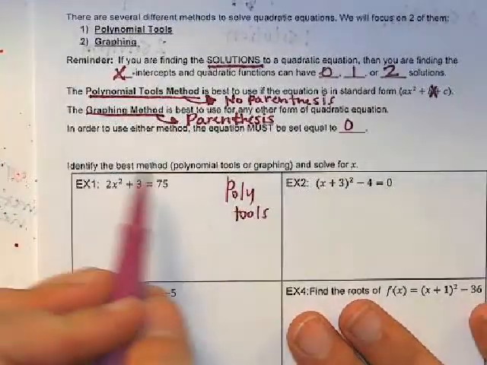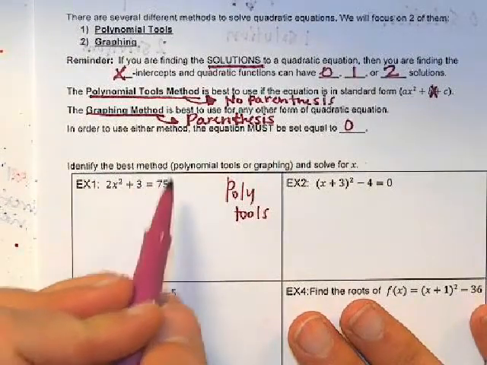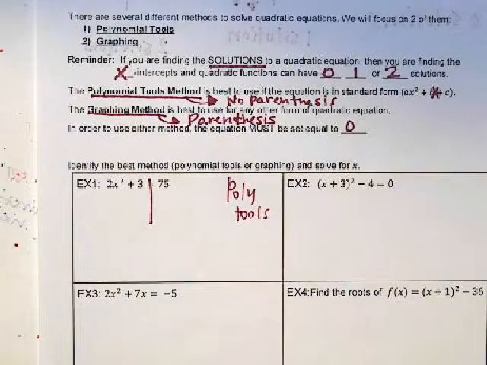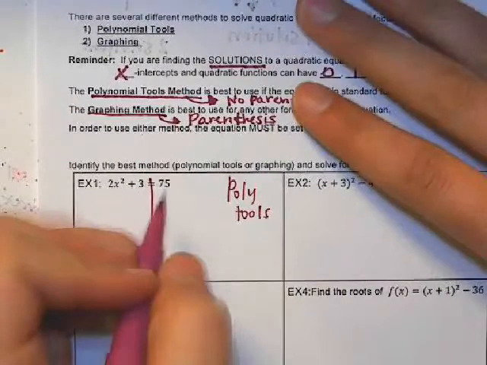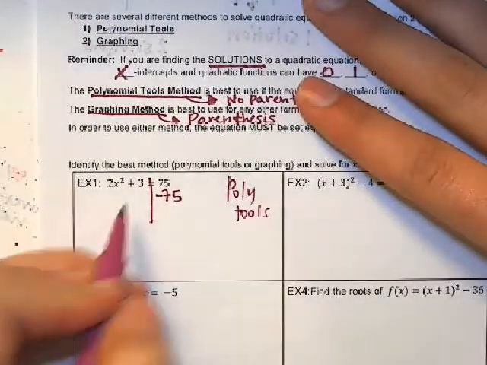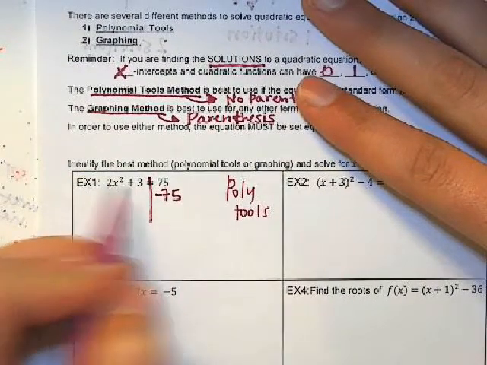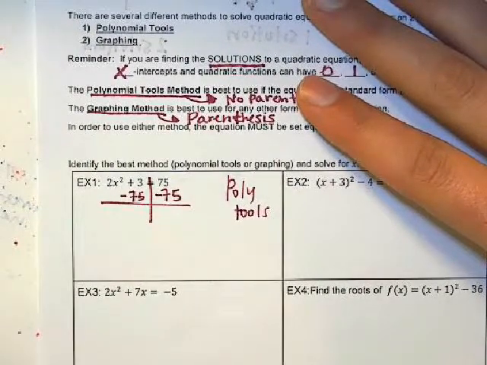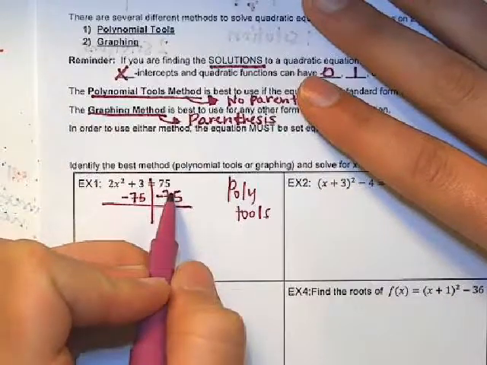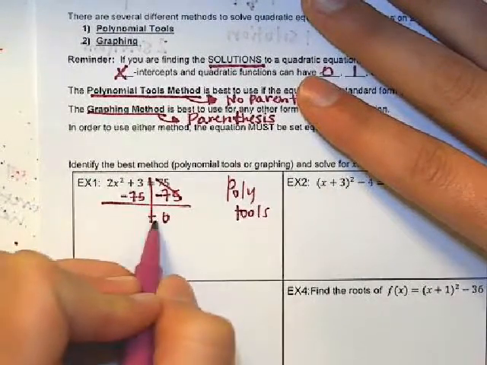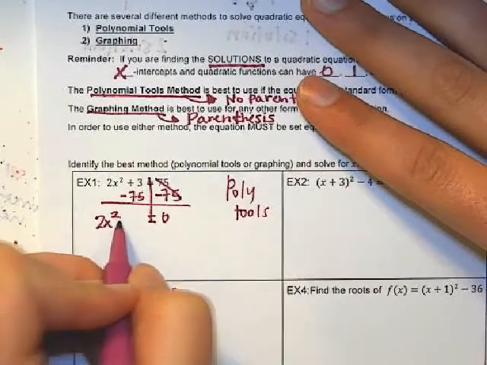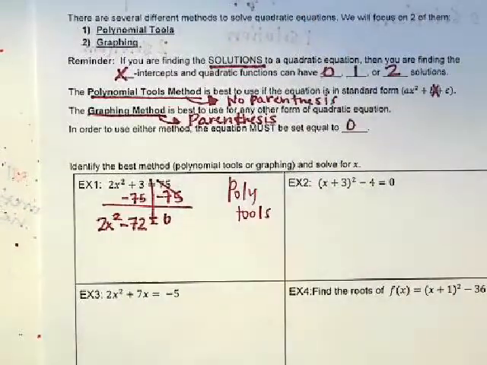Now, in order for me to use poly tools, my equation must be set equal to 0. Is this equal to 0 right now? No. What's it equal to? 75. So what do I need to do? Move it to the other side. So how do I move a positive 75? Minus 75. Does it have a like term that I need to write it under over here? The 3. So minus 75 under the 3. All right. 75 minus 75 gives me 0 equals, and then I have 2x squared. What's 3 minus 75? Negative 72.